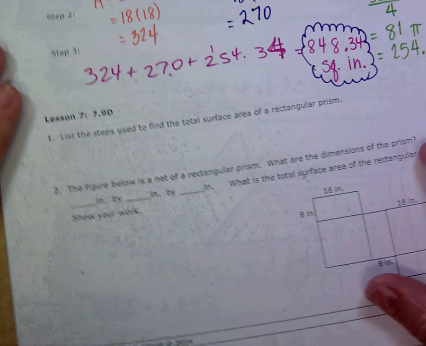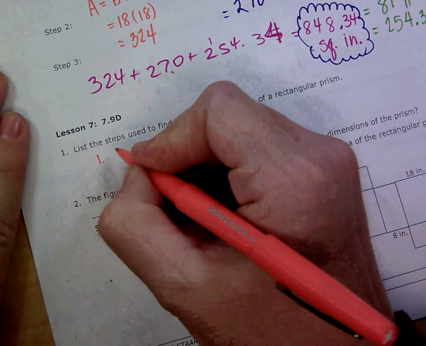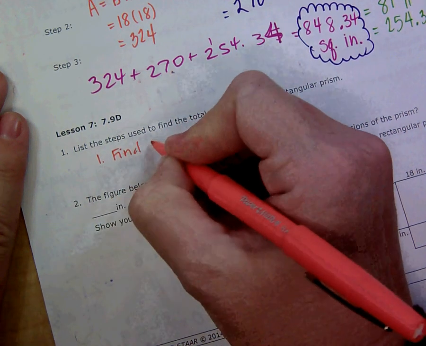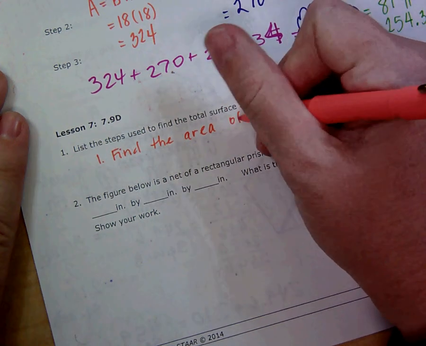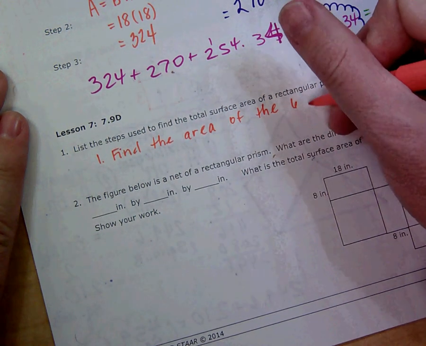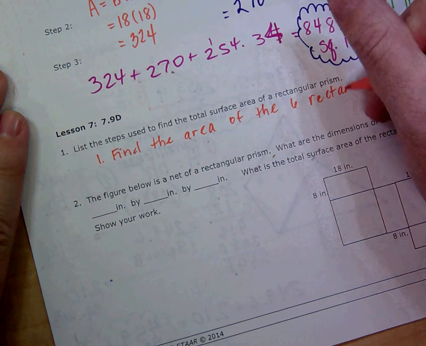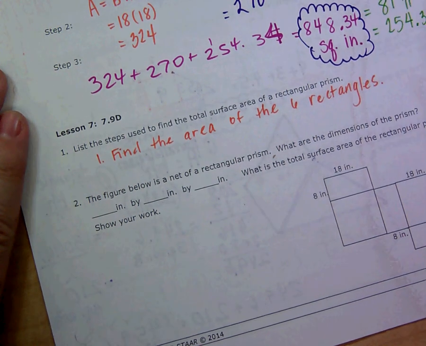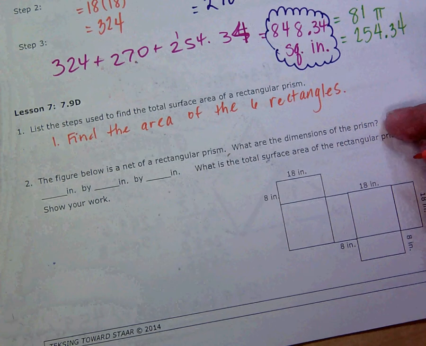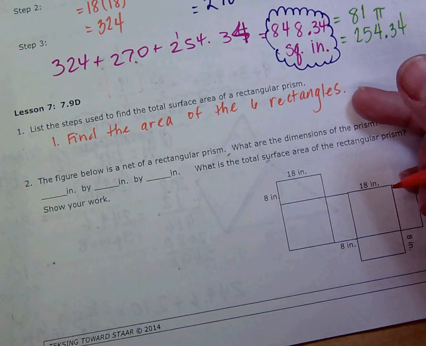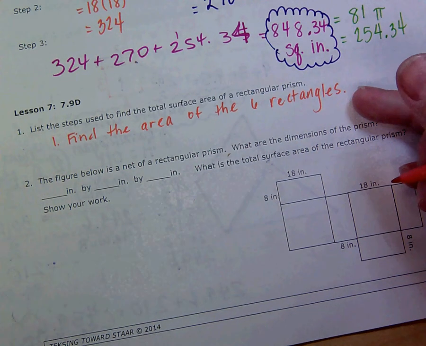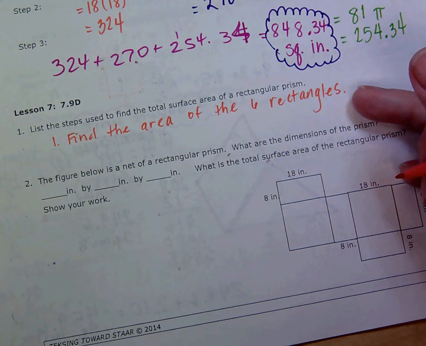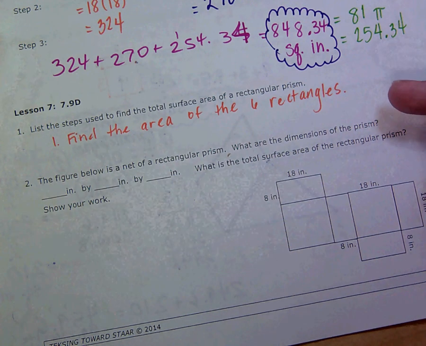Well, the steps are, number 1, we're going to find the area of the 6 rectangles. A lot of times this is really easy to do if it's a cube, if it's that specific rectangular prism where all of the sides are the same and we have a cube, then that means you only have to find the area of one side and multiply it times 6.